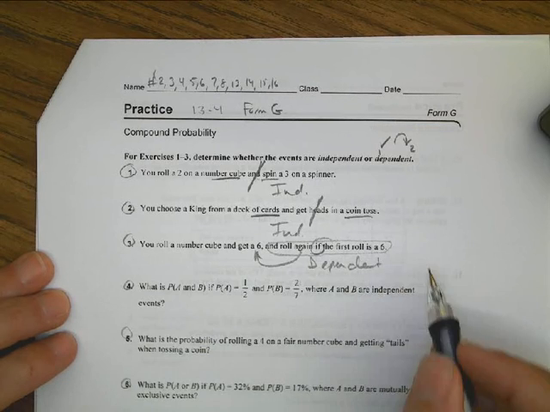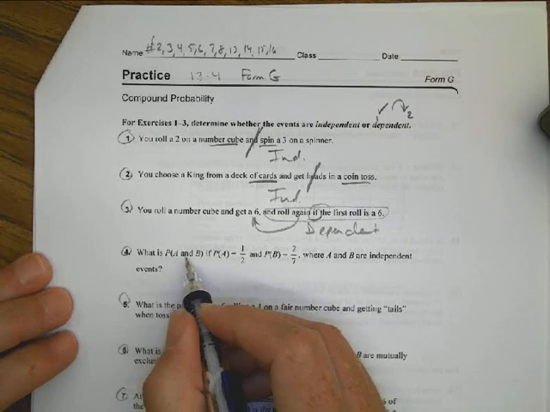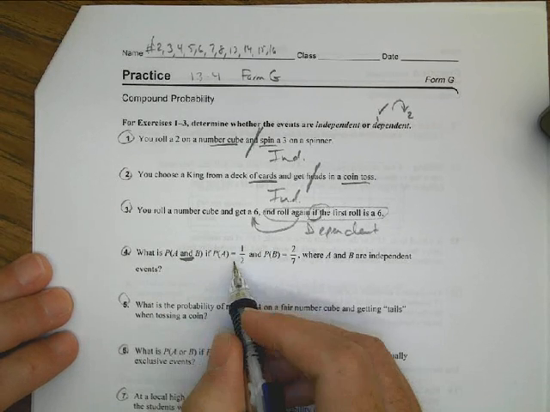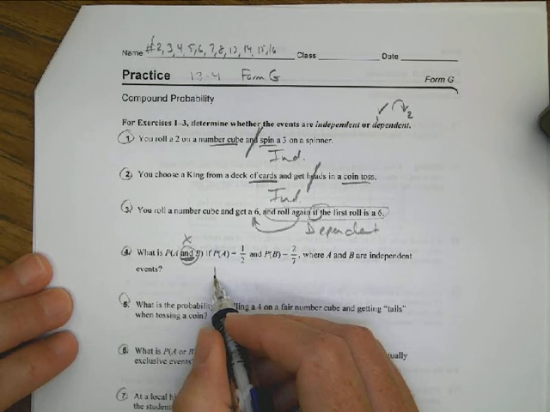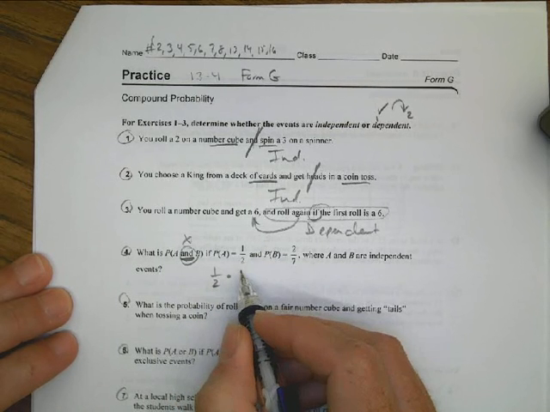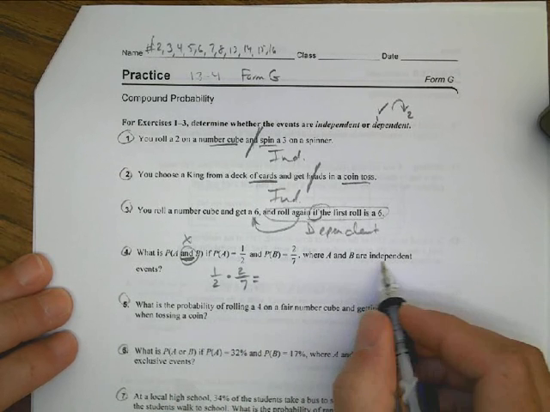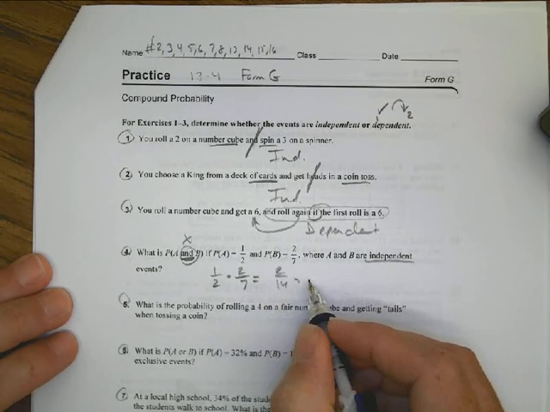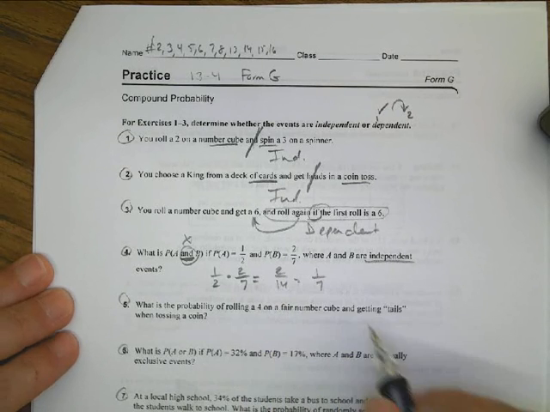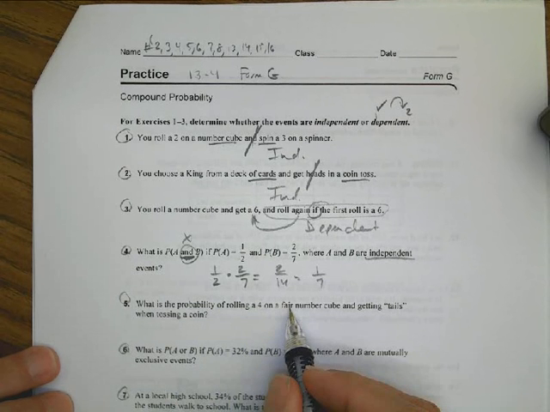Dependent. Number 4, probability of A and B happening. Well, the and means I'm going to multiply here, so I have the probability of A is a half, and the probability of B happening is 2/7. So I multiply those together because they're independent events, and I do 2 over 14, which can reduce down to 1/7.